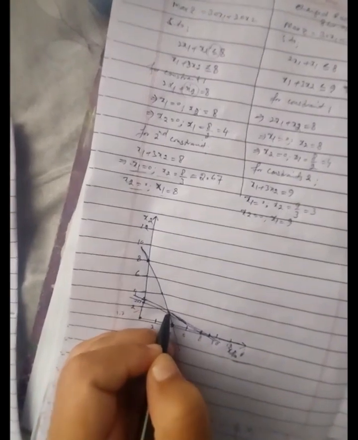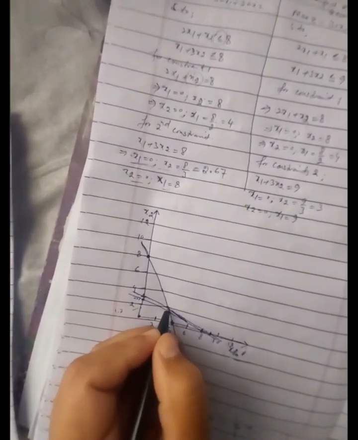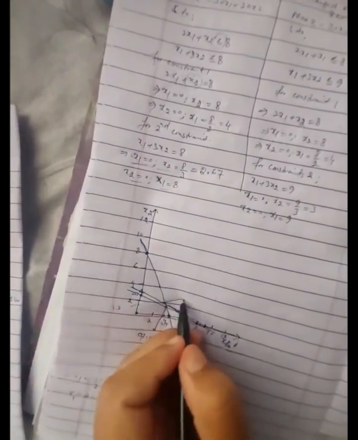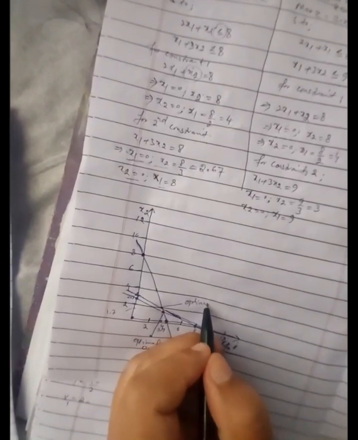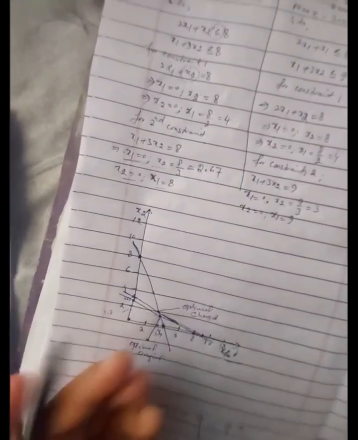Okay, so we join these 2 points, and now the optimal point is shifted from here to here. This is the optimal C, or changed.